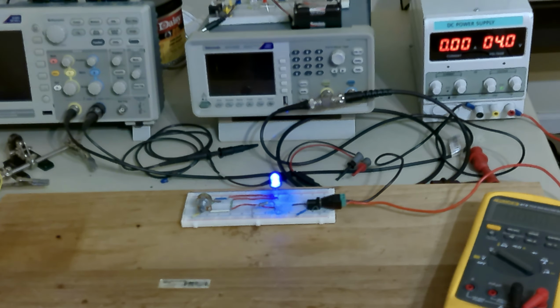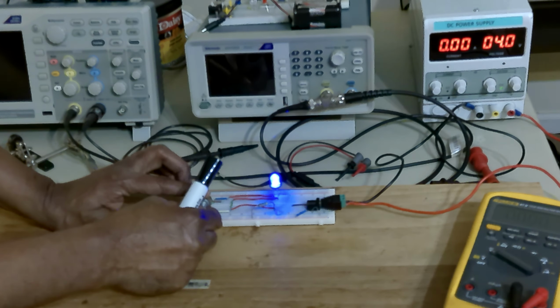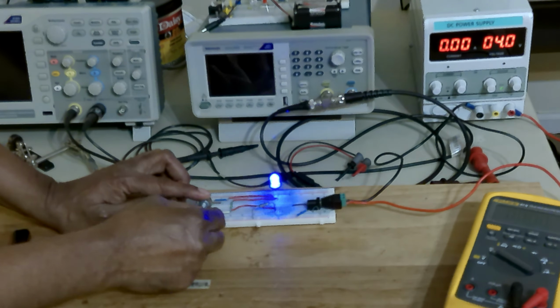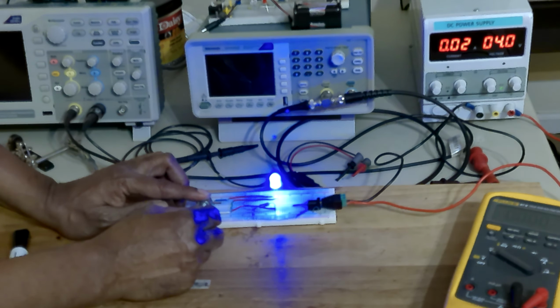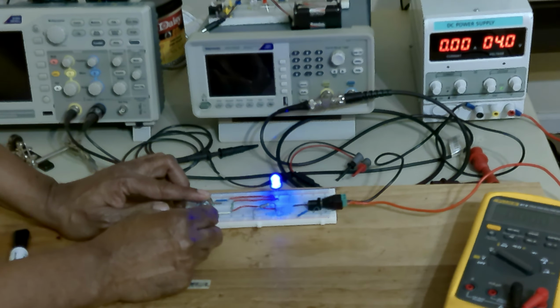It's not fully on and it's not fully off. Now it's fully on. I turn it back down just a little bit. Now it's somewhere between fully on and fully off.